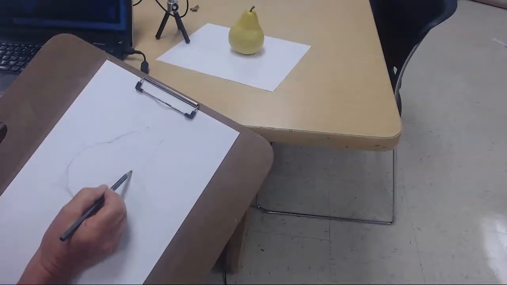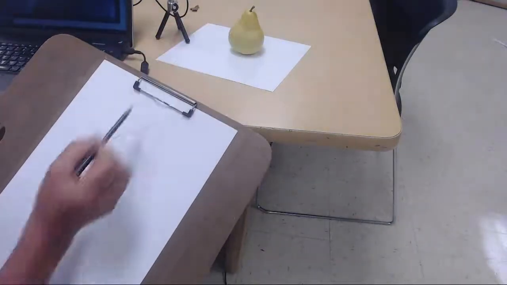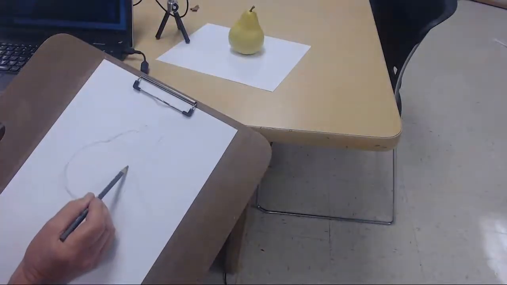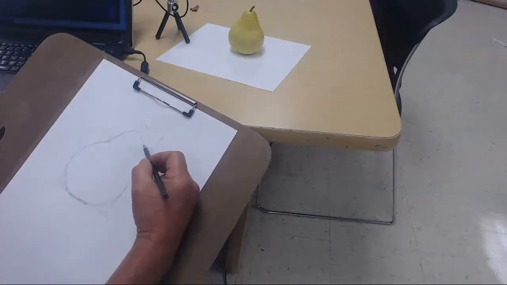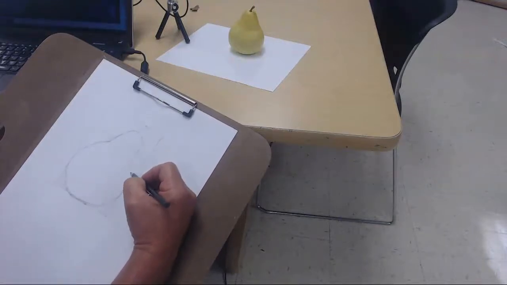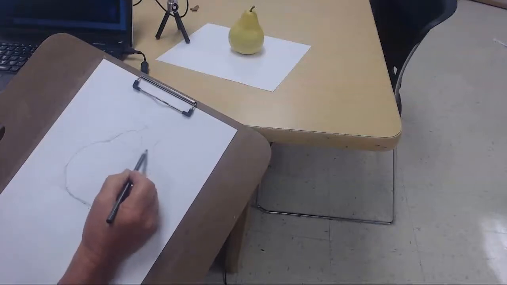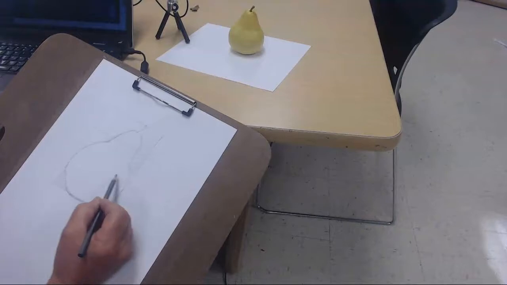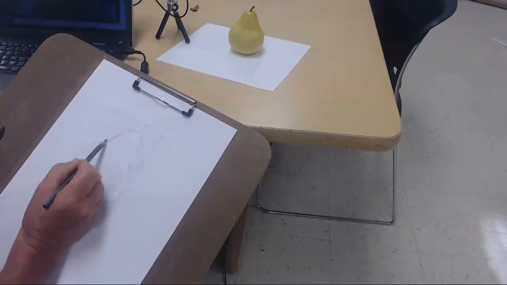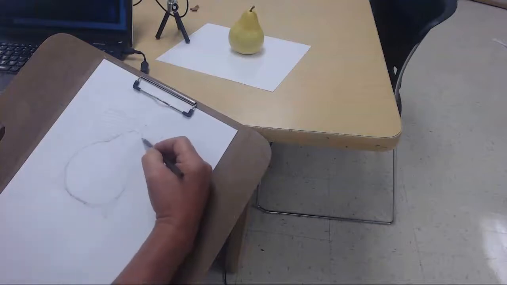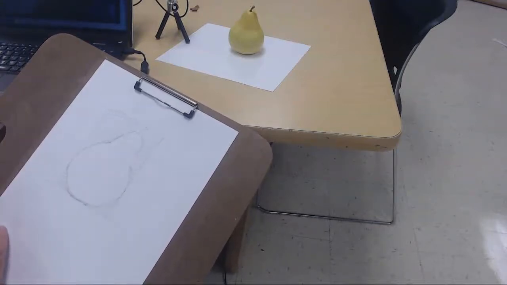And from there, this part over here, if I look at the angle across from here to where that kind of kinks in, something like that. So then this comes down like this, comes out a little bit, comes down. And again, the space here is very different than the space on this side. Much, much more space over here. The angle is different here than it is here. Okay? But for the most part, I have the pear there now.